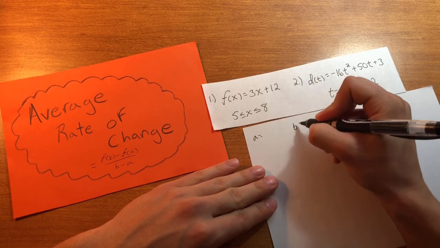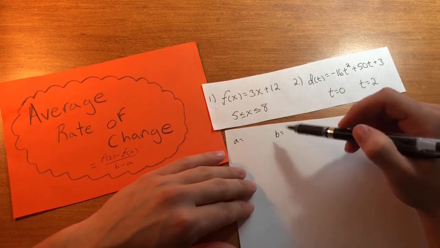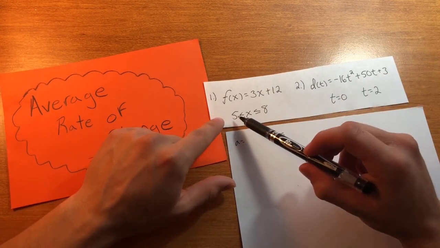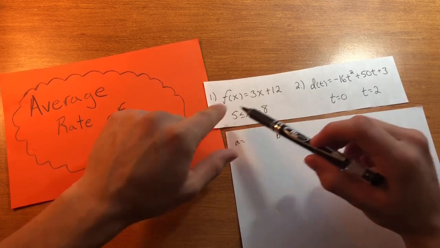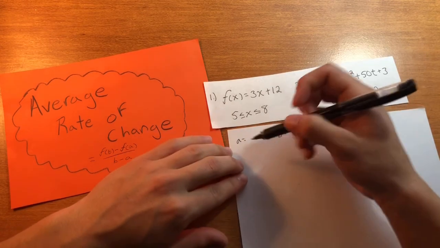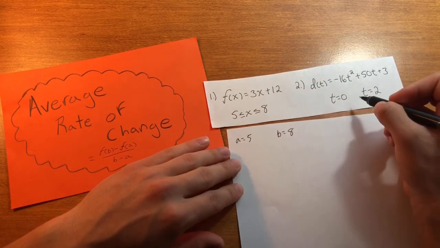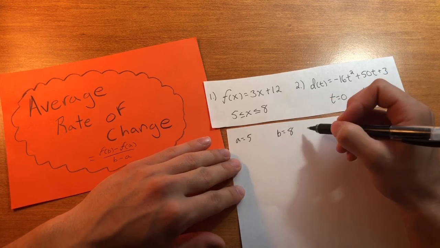What should I make a and what should I make b? Well, a and b are going to be x values. And I could say that this is going from a to b. So I'm going to make a 5 and I'm going to make b 8. So those are my x values.